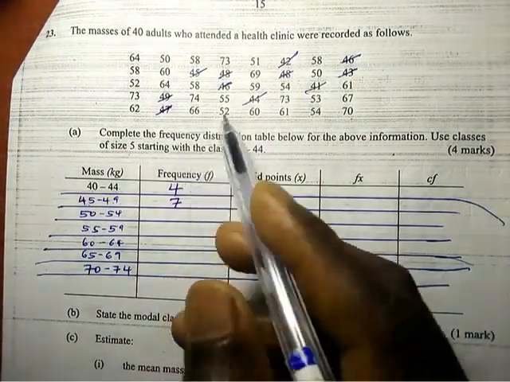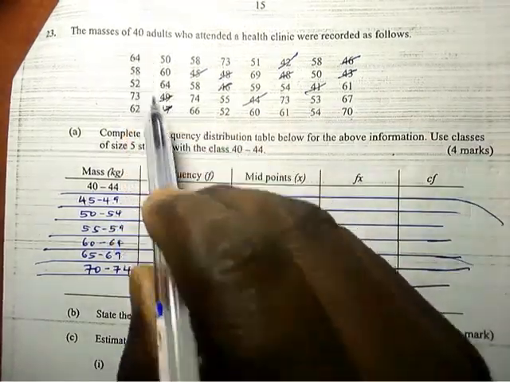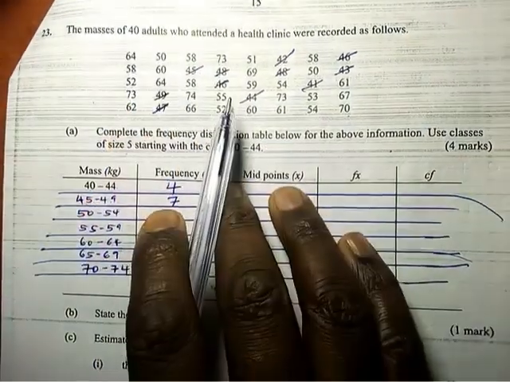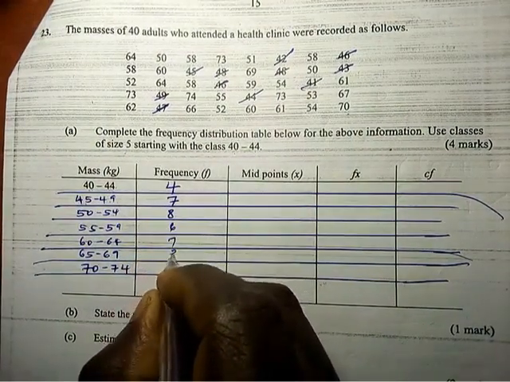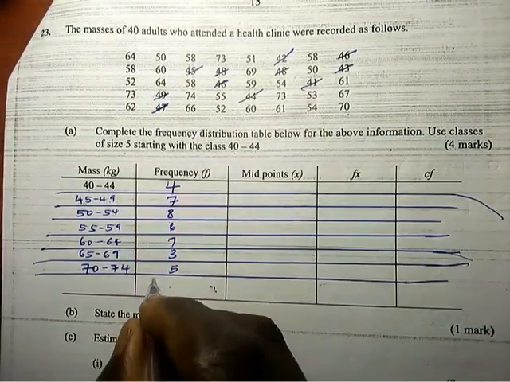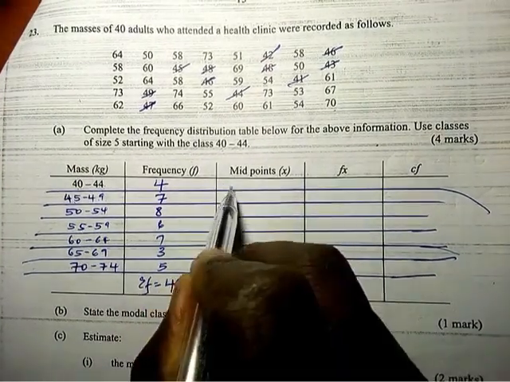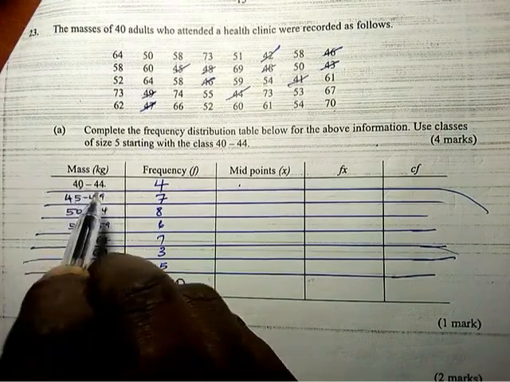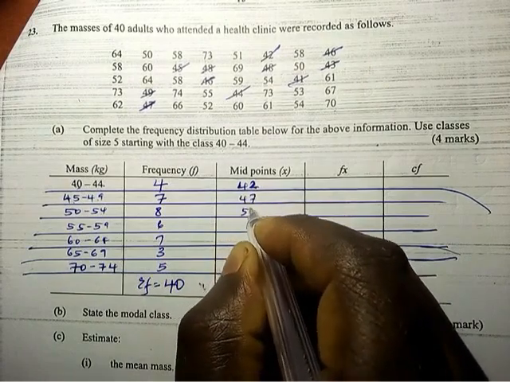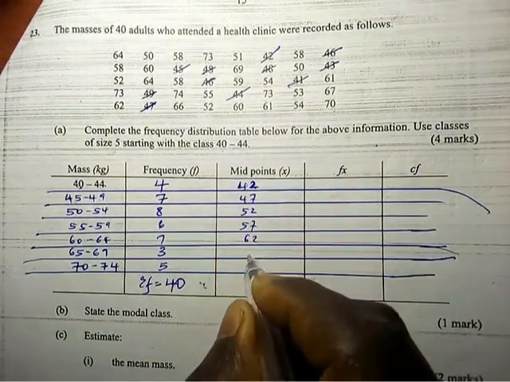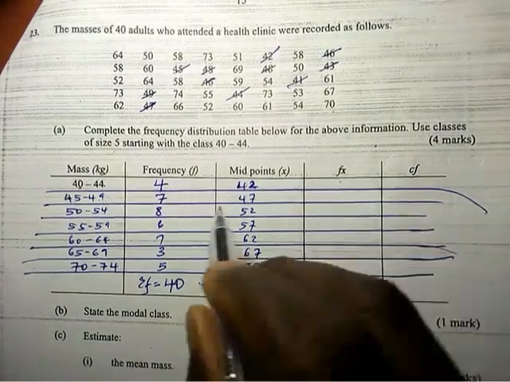Once you have made a mistake in finding these, after finishing you must make sure that when you add these up to here they must reach 40. That way you are right. So the next one is 8 because of time. 6, 7, 3, 5. When you add these, summation F should be 40. It must be 40. So how do you get the midpoint? For the midpoint you add 40 plus 44 divided by 2, which is 42. Now once you have the first one, you add 5: 47, 52, 57, 62, 67, 72. That is the midpoint.